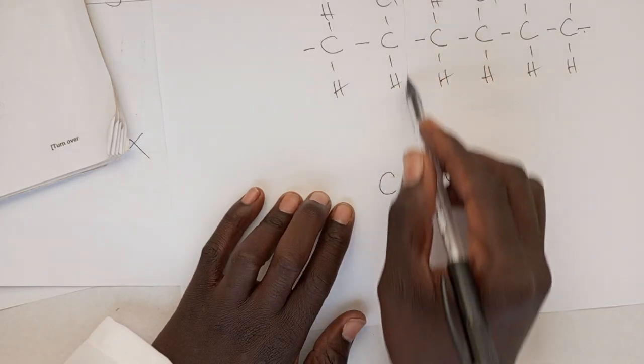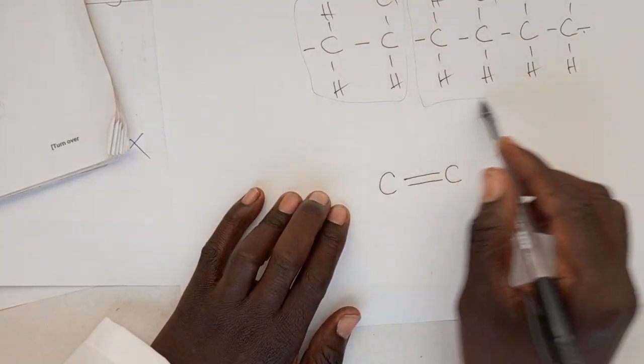And then this is one unit and this is a repeating unit.